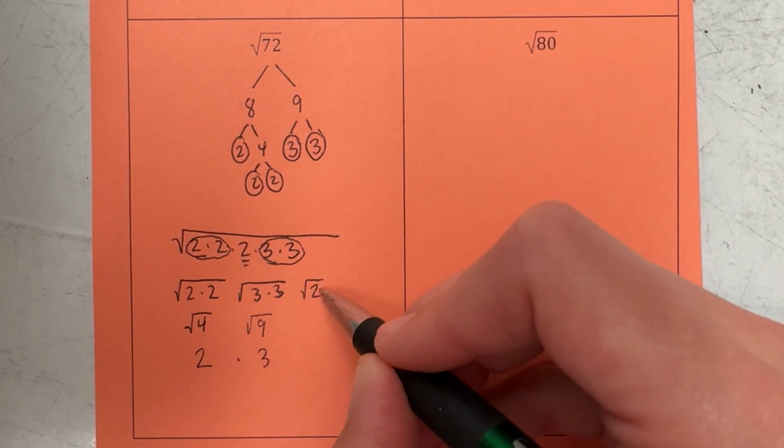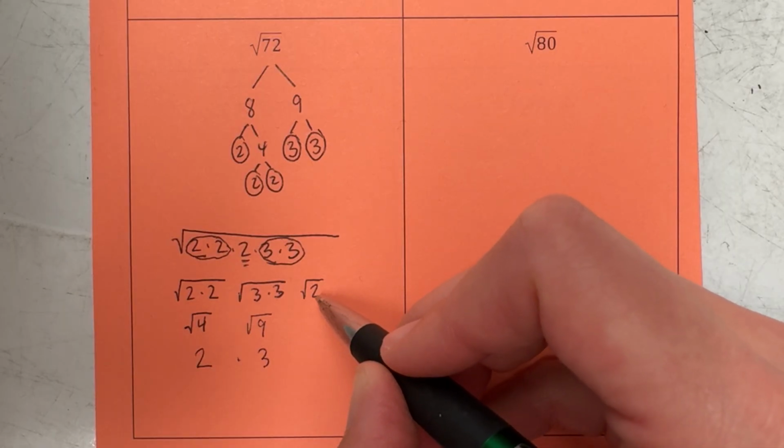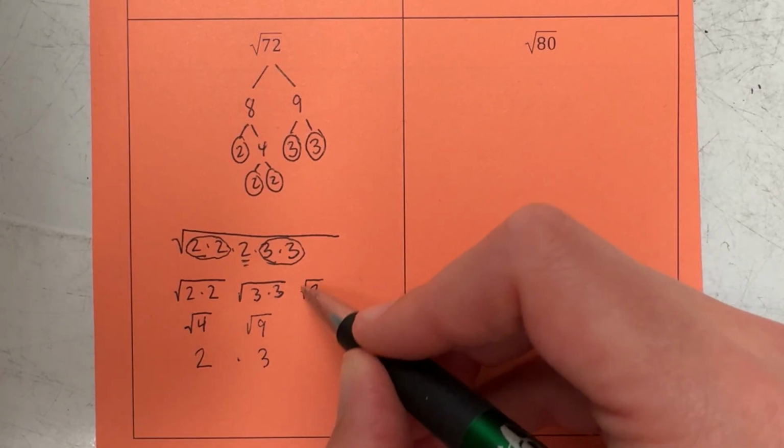Now, look, I want to be really clear. This is not the number 2. This is like some horrible decimals, like 1.4 something, something, something, right? This is not the number 2.